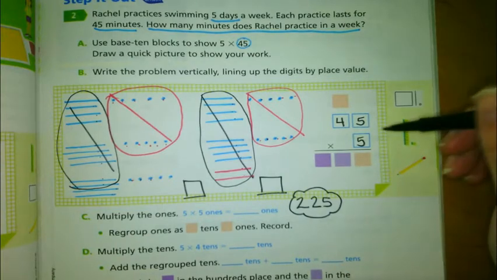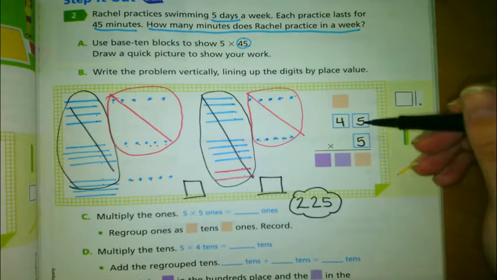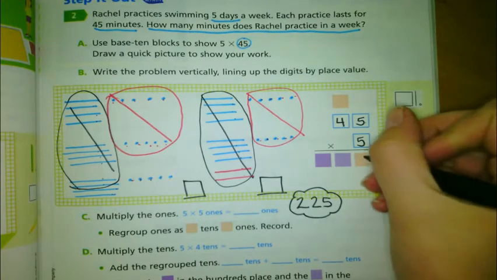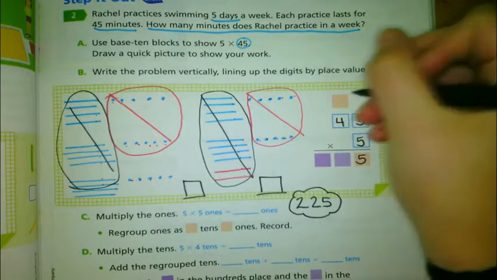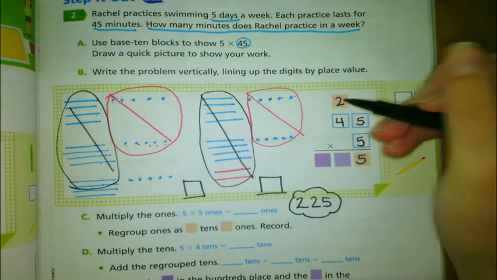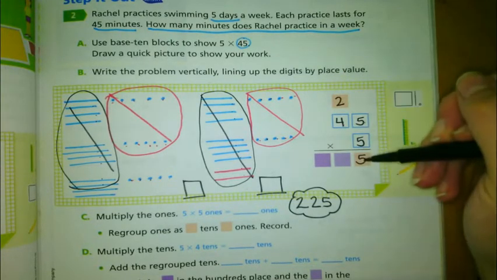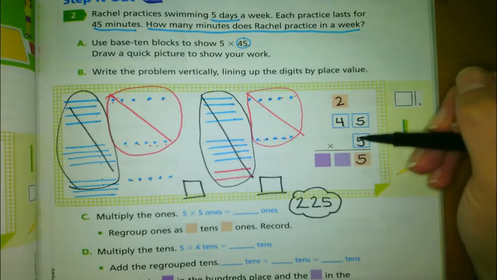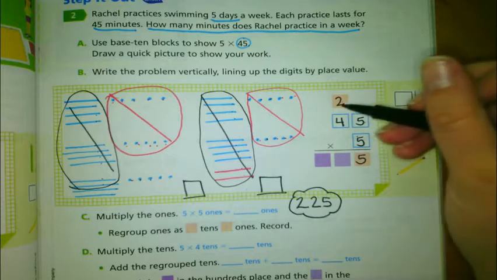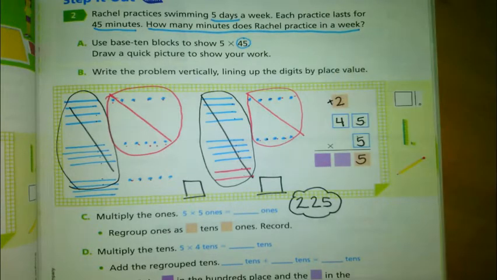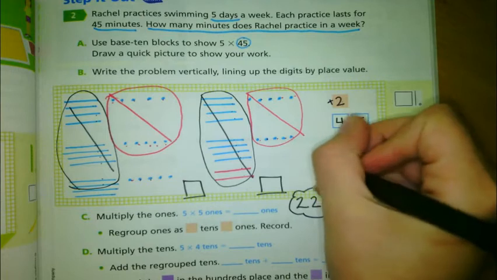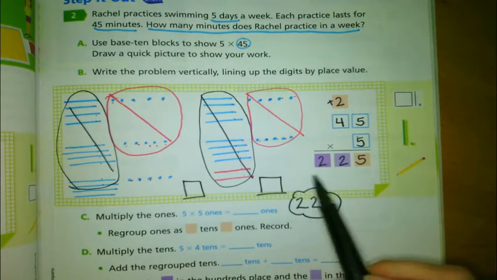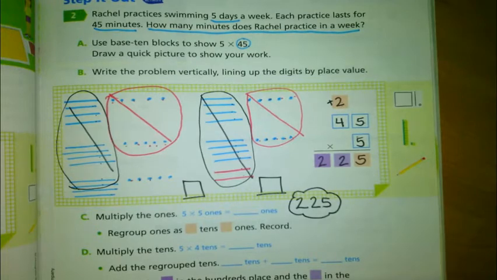Now I can start just by regular multiplying. 5 times 5, well, if I count by 5s, I see that's 25. So I'll leave the 5 and I'll carry the 2 because that's a 10. So my 25 gets split up with the place value. Now I can do 5 times 4. I know 5 times 4 is 20, but I have this extra 2 hanging out. So if I add that 2 to it, now I get 22. And I can see my total number is 225.